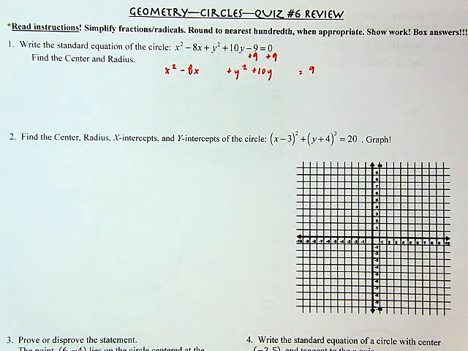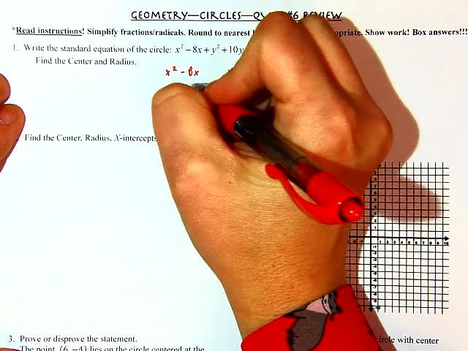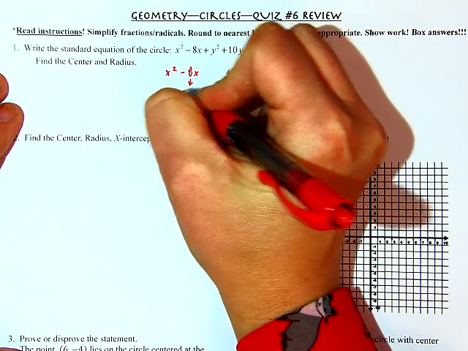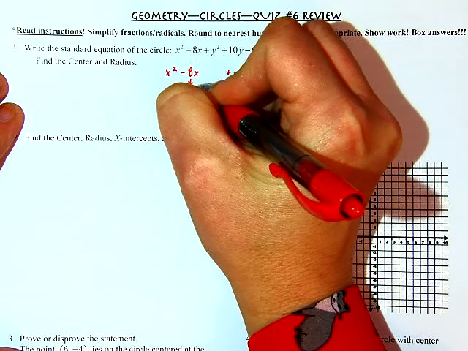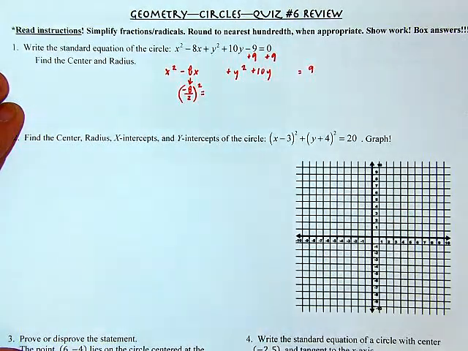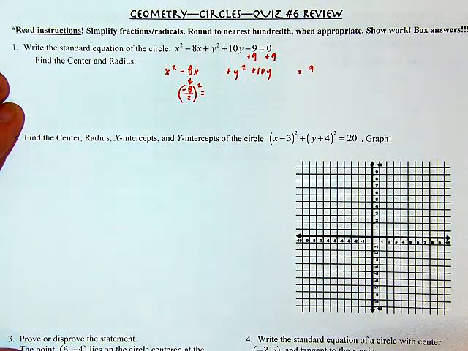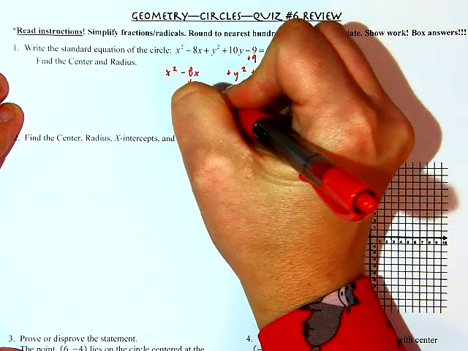Now from here I'm going to do that process of completing the square, and when I'm completing the square I'm creating a perfect square trinomial. Anytime we have a perfect square trinomial, it factors into a binomial squared. All right, so I'm looking at this negative 8, the linear term. I'm going to split it in half and square it. So I'm looking at negative 4 squared, and that's going to get me 16.